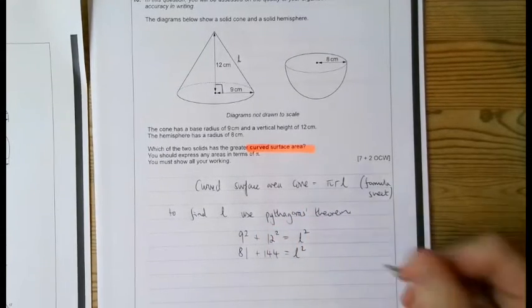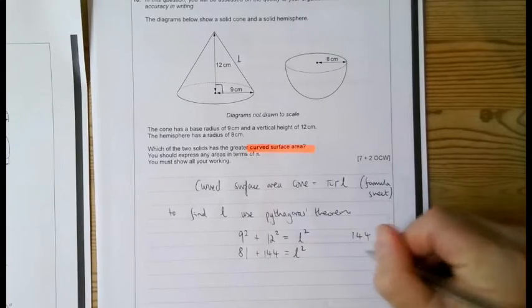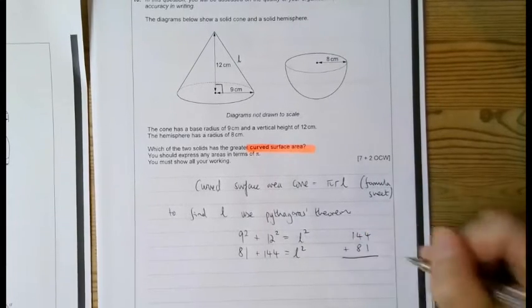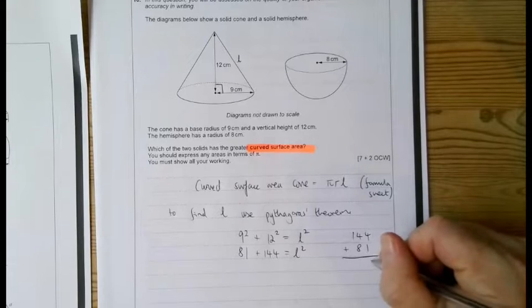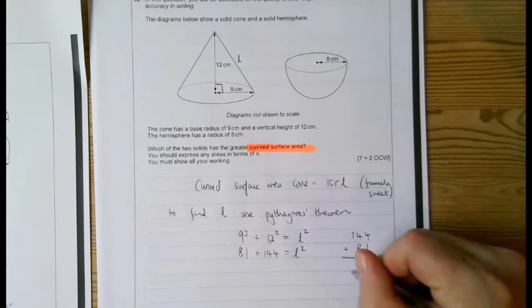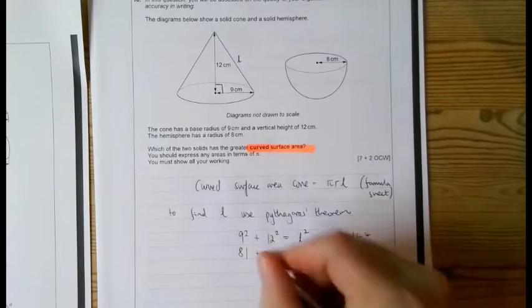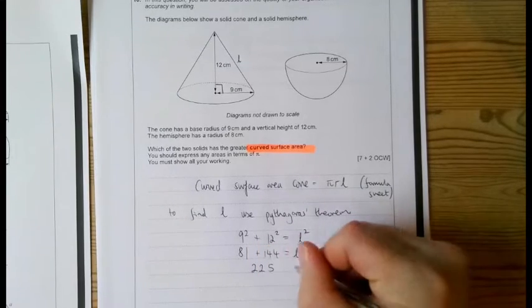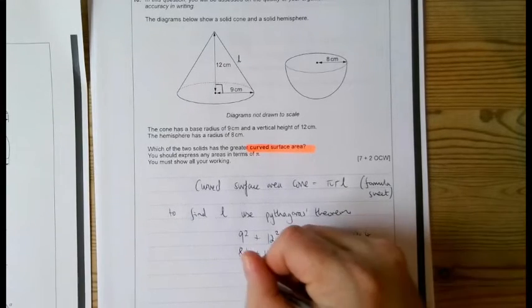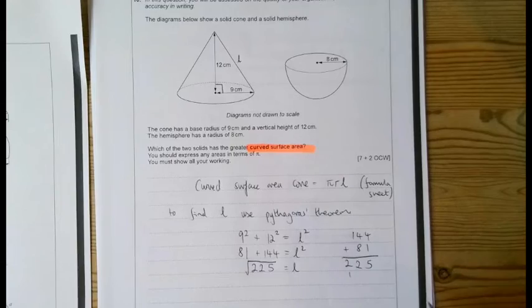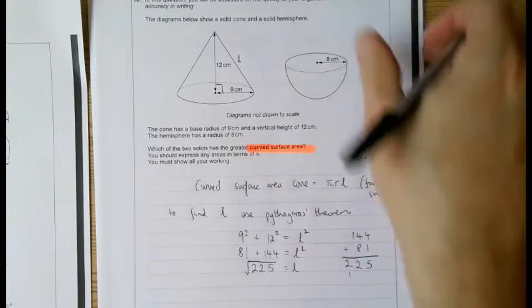Okay, 81 and 144, if unsure, you can still use all this to either side if you're working. 1 add 4 is 5, 4 add 8 is 12, carry the 1, 1 add 1 is 2. So we've got 225 is equal to L squared. So square rooting that would be what L is. So you're expected to know your square numbers up until this number.